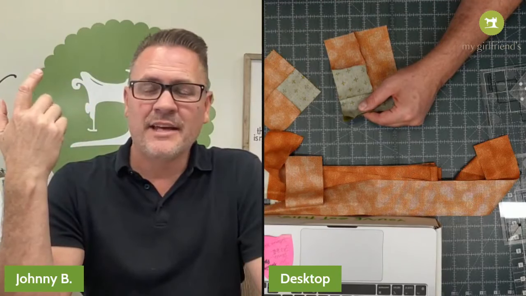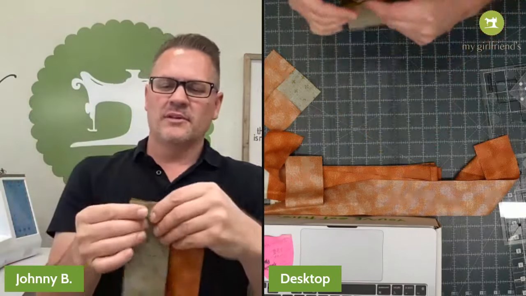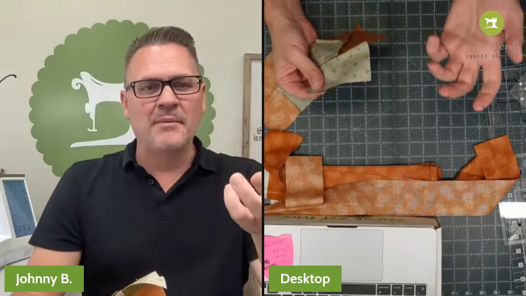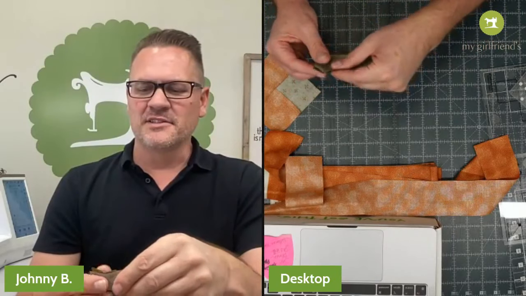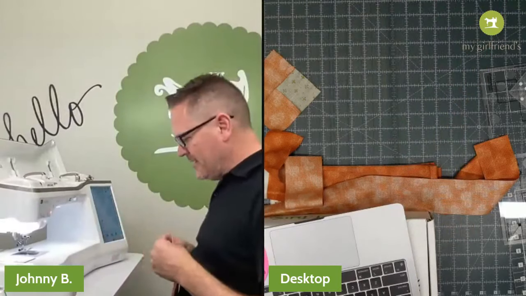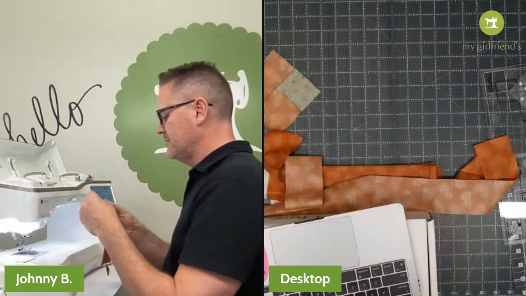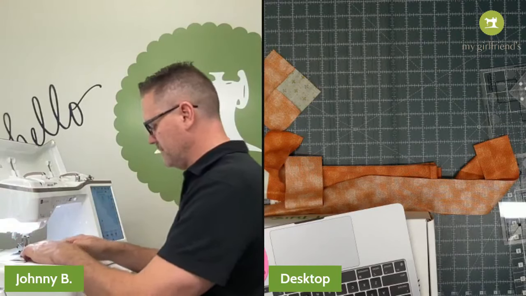Okay, thing about Johnny: I don't press seams open. That does not bring any joy to my life at all. I try to do things as easily as possible, and that's why I don't. People talk about a log cabin, cutting all the strips individually. I don't know, man. I just like strips. I like sewing the whole long strip and then trimming. That's just me personally. Faster through the machine, faster out of the machine.